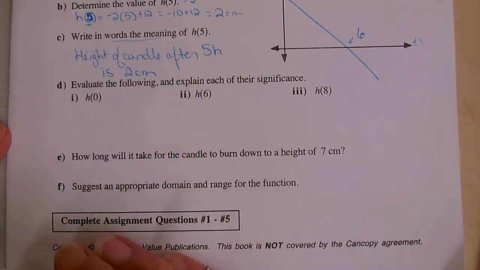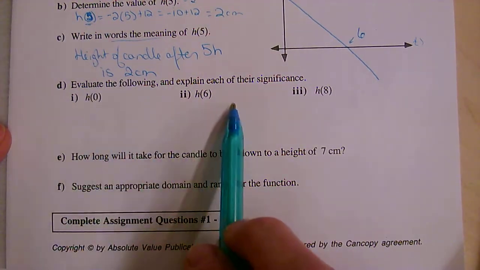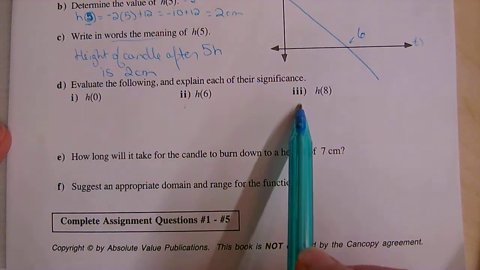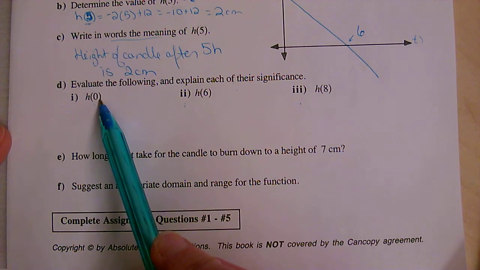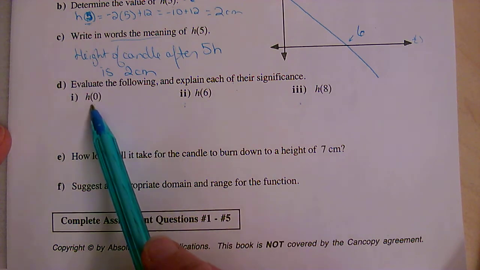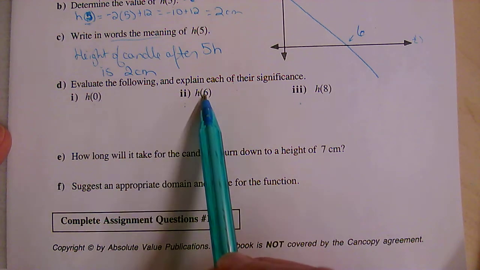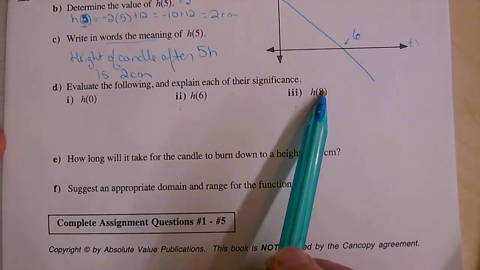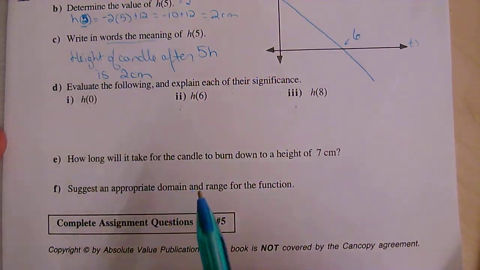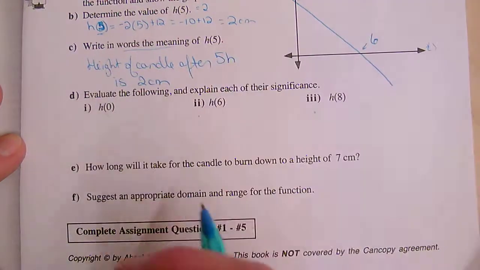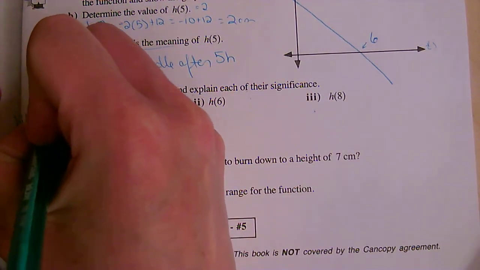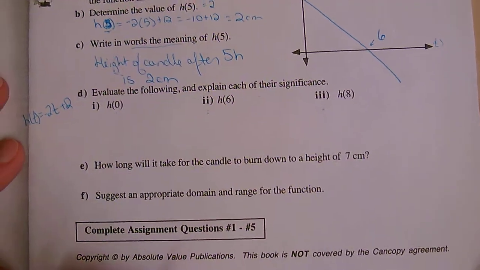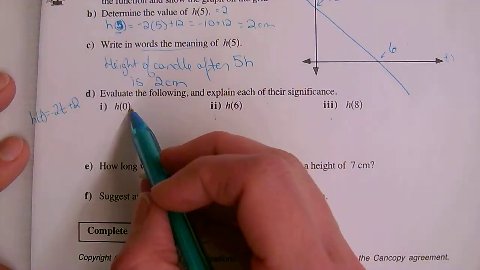So then, basically we're going to do the same thing for D. We're going to evaluate the 3 and explain their significance. So the significance of this is the starting height, because that's at time 0. That's at time 6. How high is it? That's at time 8. And those times being all in hours. So we're still using our formula of h of t is equal to negative 2t plus 12. I'll just write it down there so we can see it still. And then we're substituting it in.